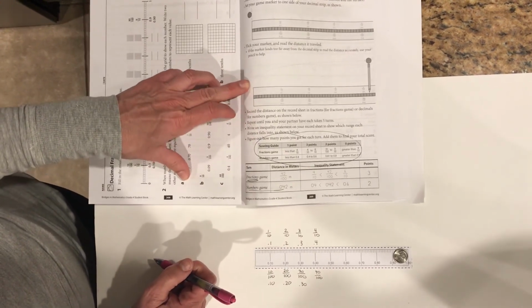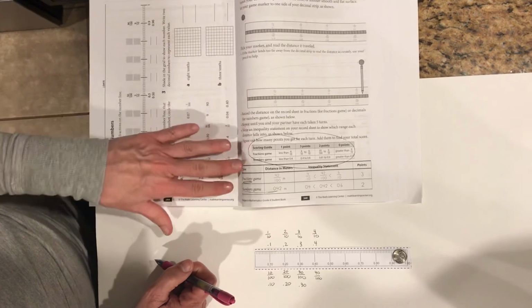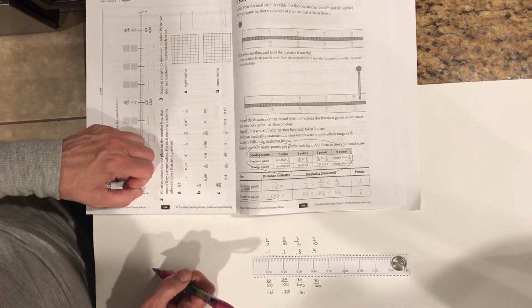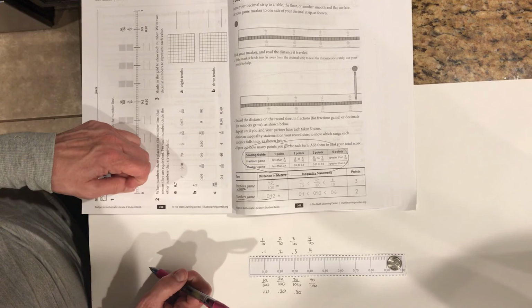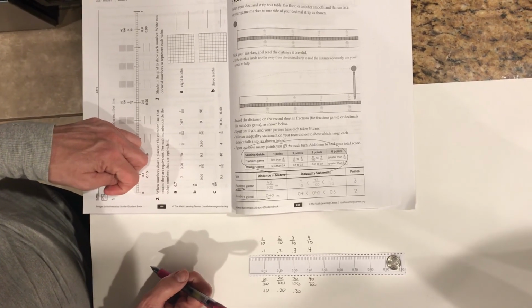Take your time. You have until Wednesday to complete this. I would encourage you to read all the directions twice, read carefully. And as always, if you have any questions, certainly feel free to reach out and we can work a little bit more on this throughout the week.